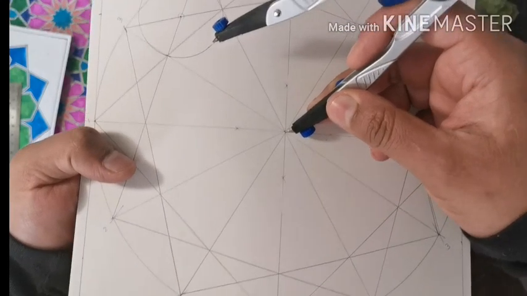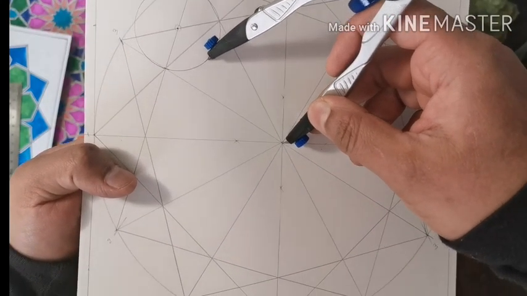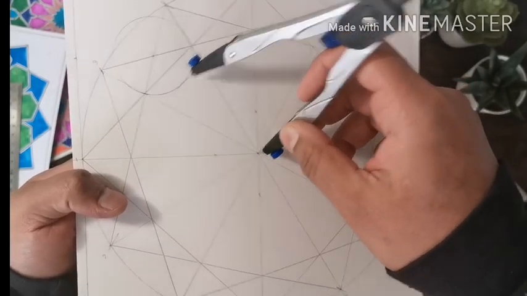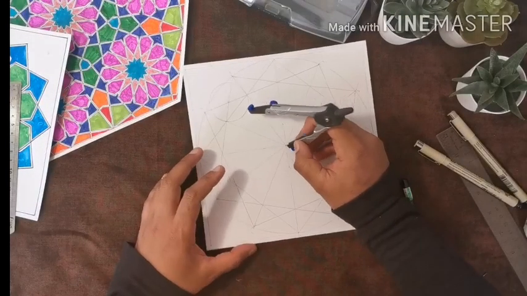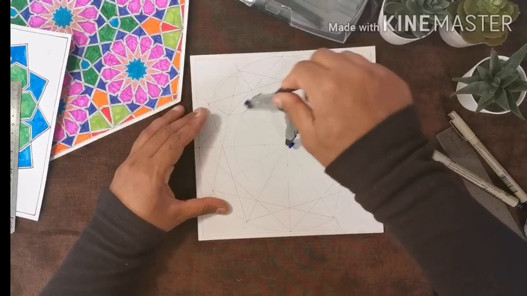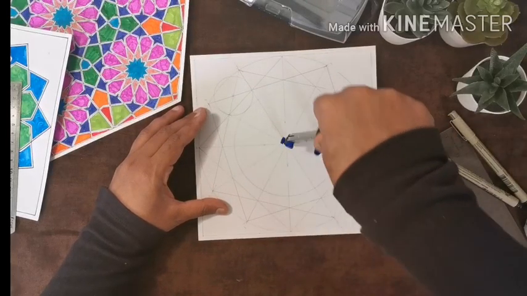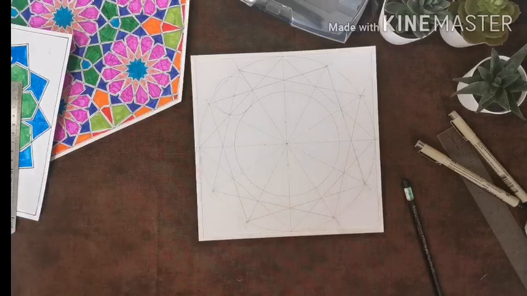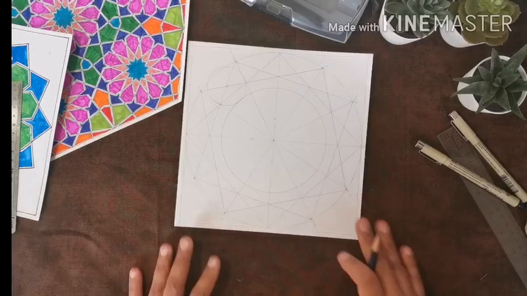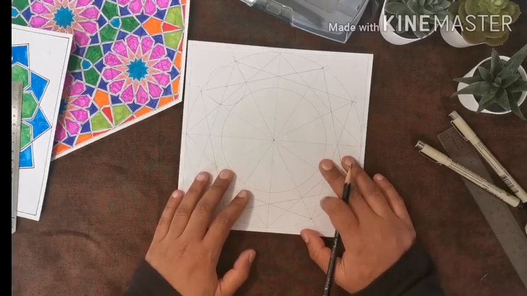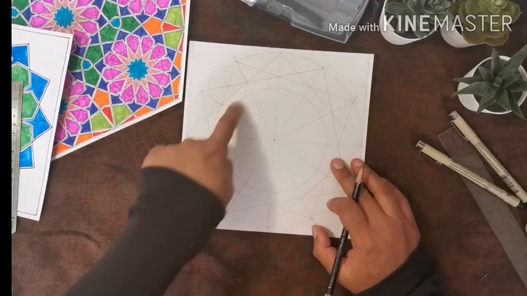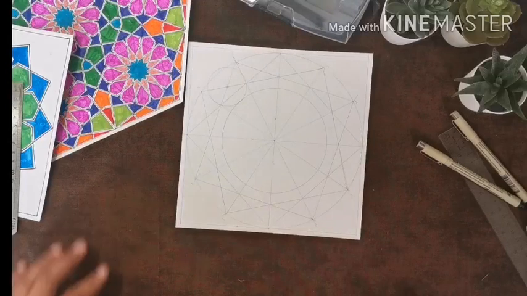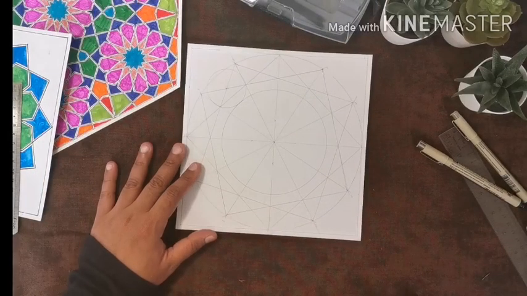From the center to this point you will take the measurement, the radius will be of this measurement, and then draw a circle inside. Make sure you're making it very lightly. So now we have another circle inside, and we will be taking only this circle in concern for making the other points.